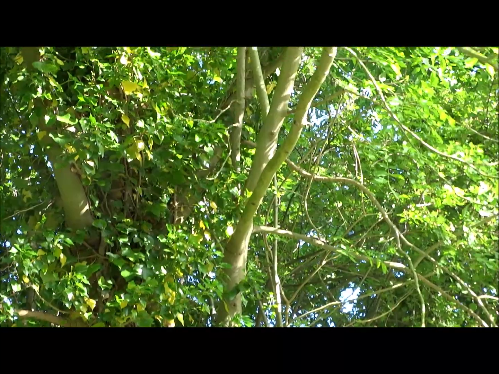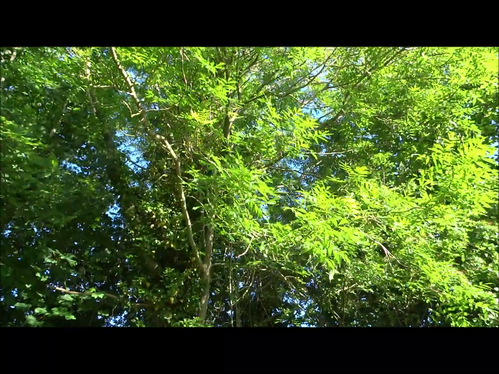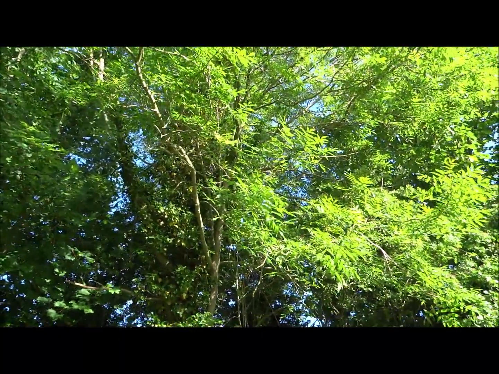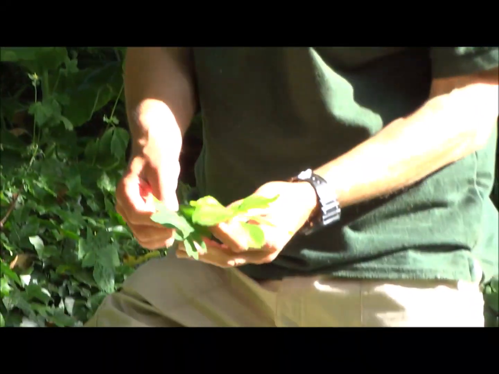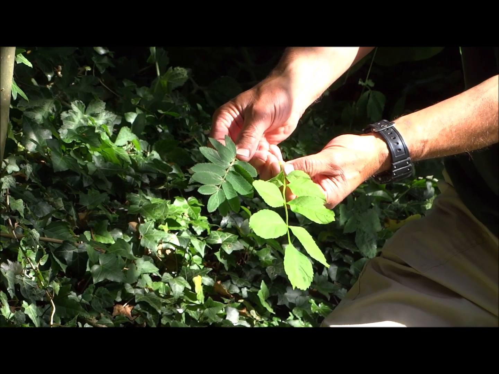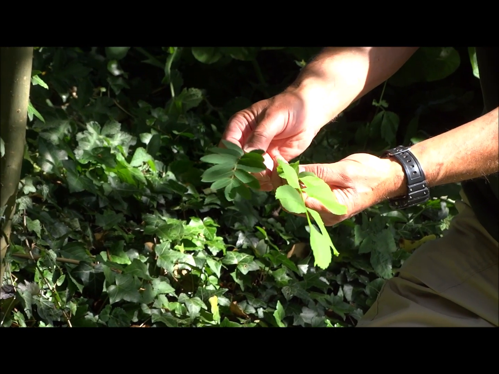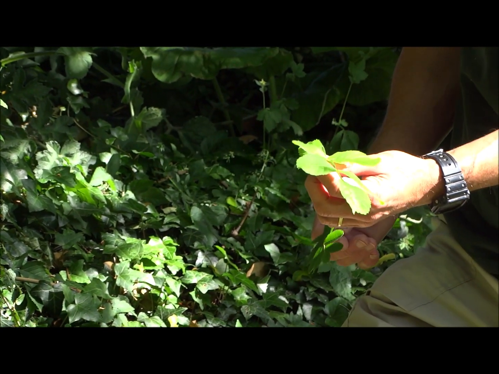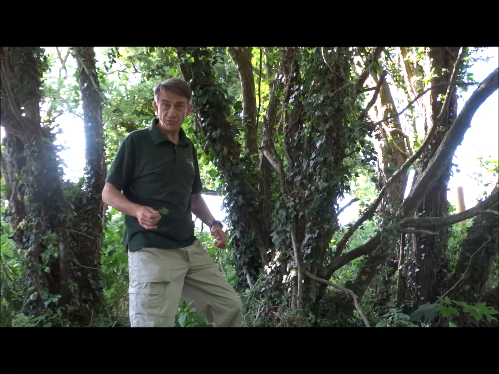So the next tree we found is an ash tree. There's kind of three stems to this one ash tree, and that's not unusual. You often find ash trees doing that. And again, they have the same concept as the rowan tree, with a number of leaflets on them. I've actually still got the rowan leaf there, and you can see side by side they do look quite a bit different.